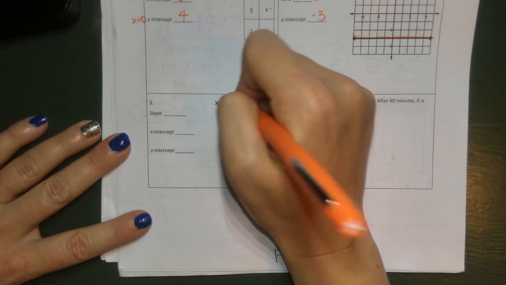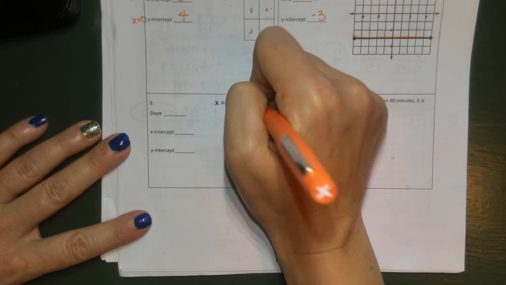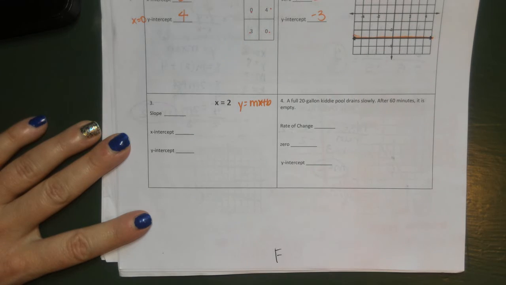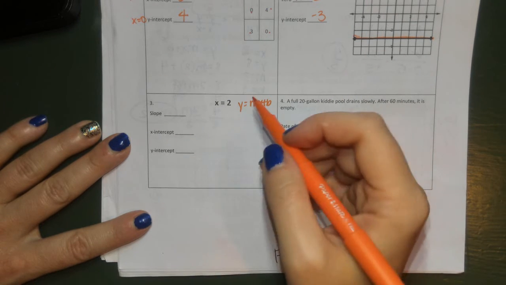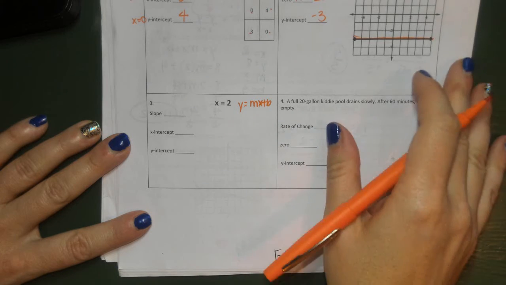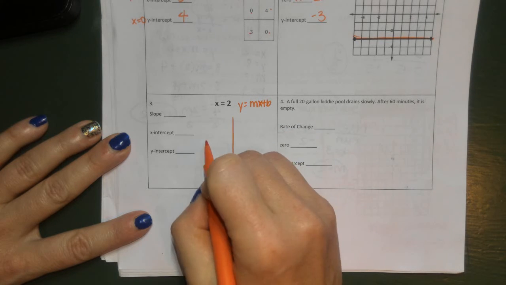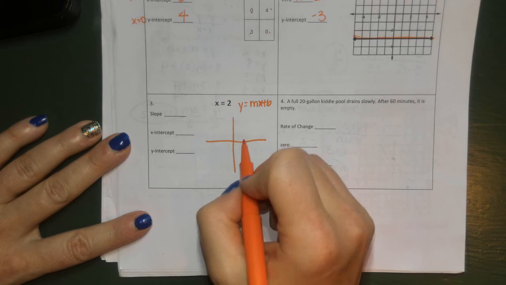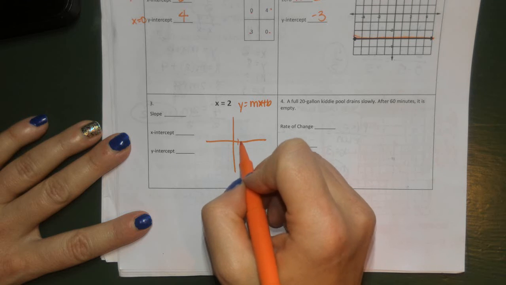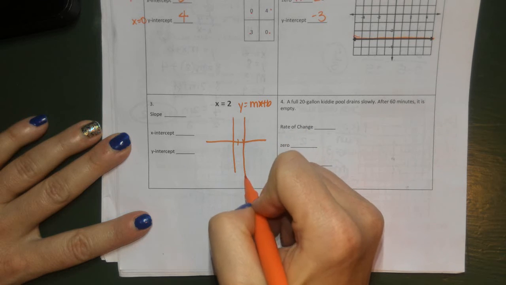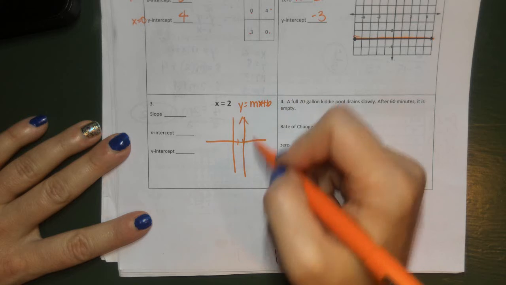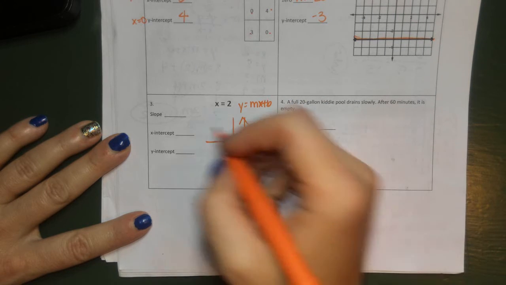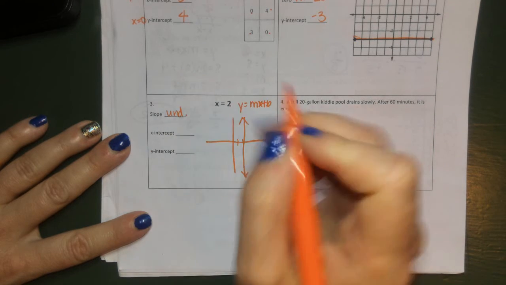So if we think about y equals mx plus b, alright, we're missing some things here. So I like to draw what this means. What this is telling us is it's going through x equals 2. 1, 2. Right here. It's a straight vertical line like this. So our slope is undefined.